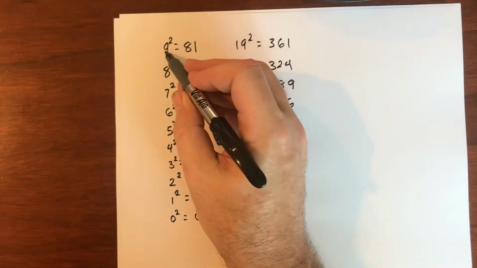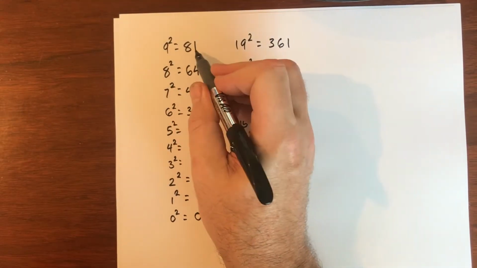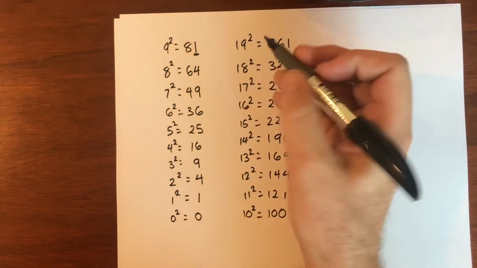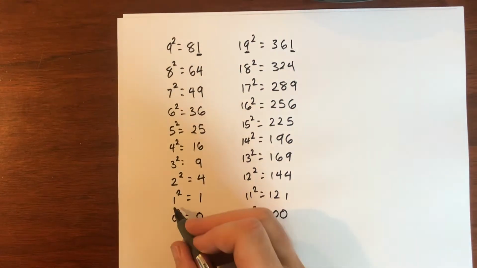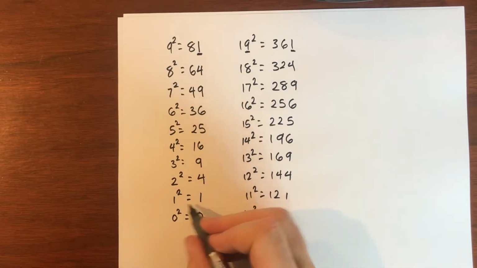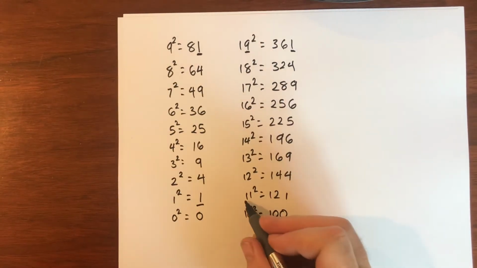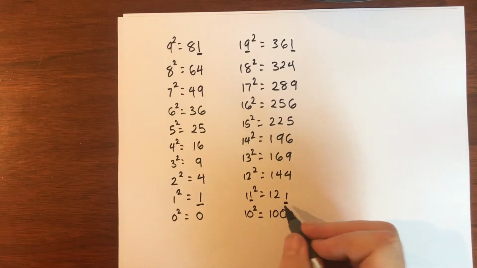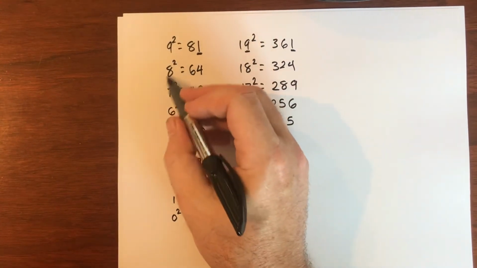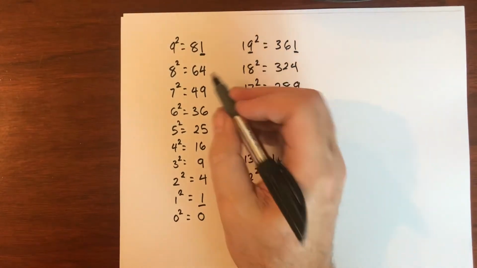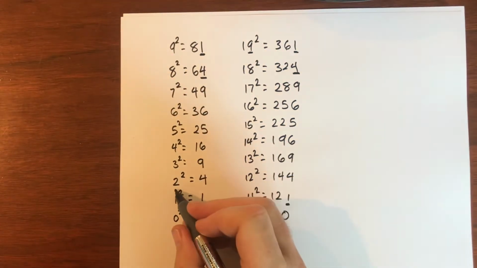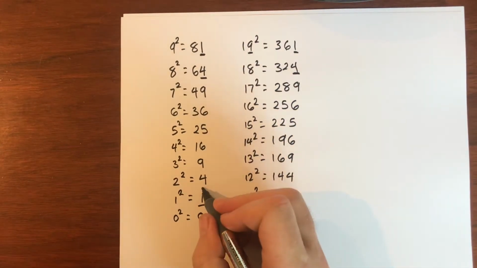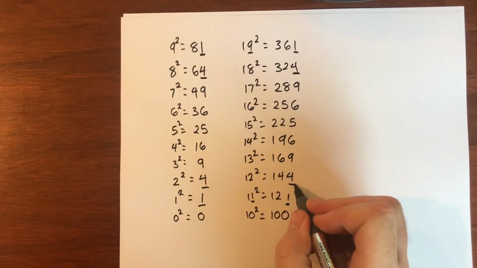So if you notice that nines, anything that ends with a 9, is going to end in a 1. See, 9, 19, it ends in a 1. Same with ones. Anything that ends with a 1 ends with a 1, right? Anything that ends with an 8, so 8, 18, 28, is going to end with 4. Same thing with 2s. 2, 12, 22, ends with 4.